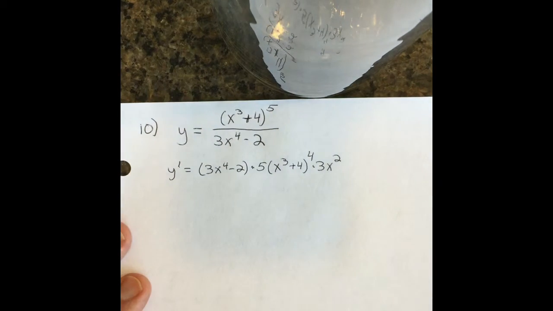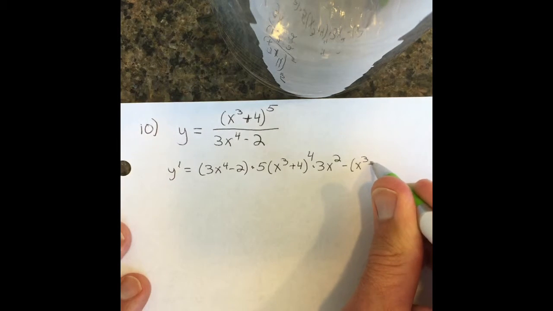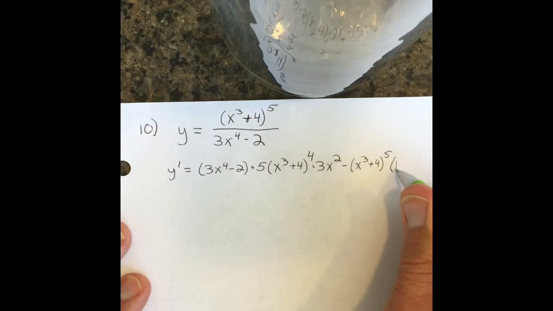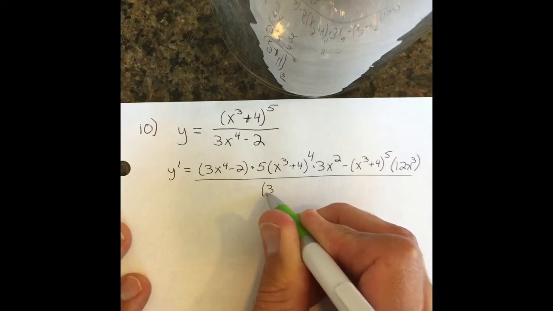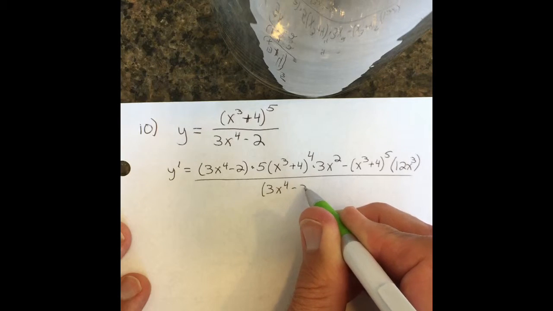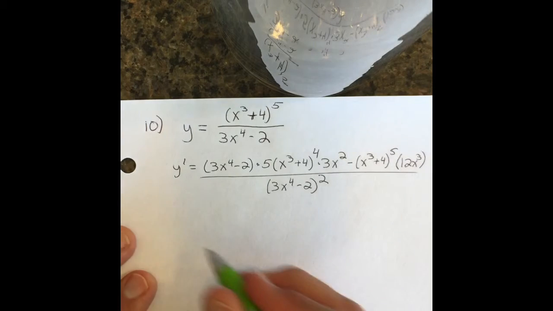So all that's the derivative of the top, minus the top, which was x cubed plus 4 to the 5th power, times the derivative of the bottom, which is going to be 12x cubed. And then all of that is over the denominator squared. So it's 3x to the 4th power minus 2, the quantity squared. And now it's a matter of simplifying.